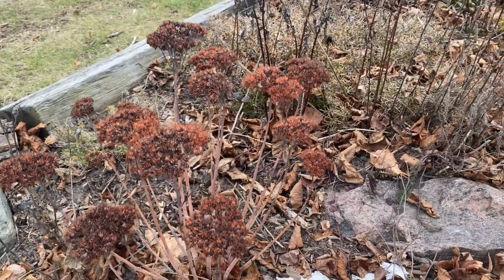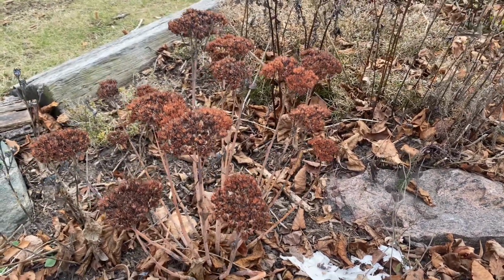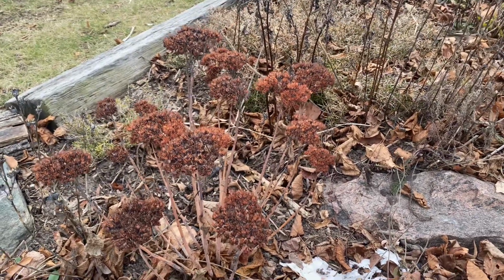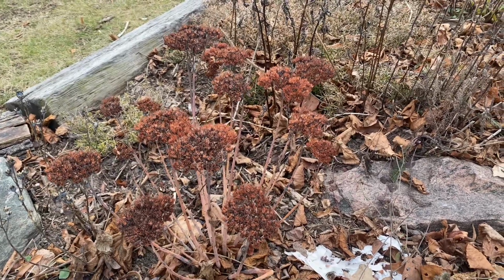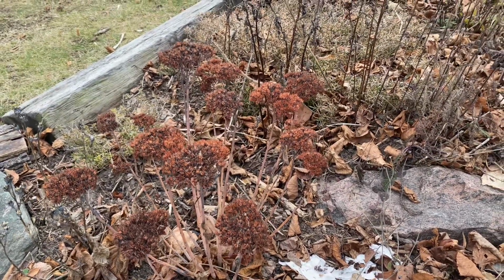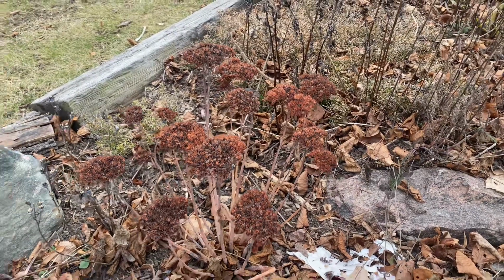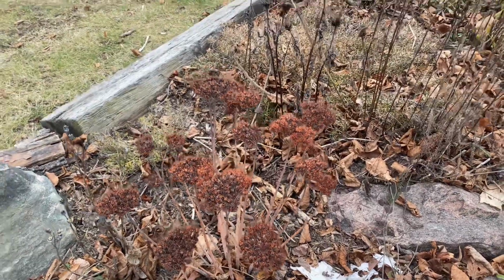They look really beautiful with their seed heads. This is sedum autumn joy. Has beautiful bronzy colored blooms. They were bright pink in the late summer fall, and now they are this beautiful orange kind of rust color, which looks really beautiful with snow on it. And even when there is no snow on it, they still look pretty.